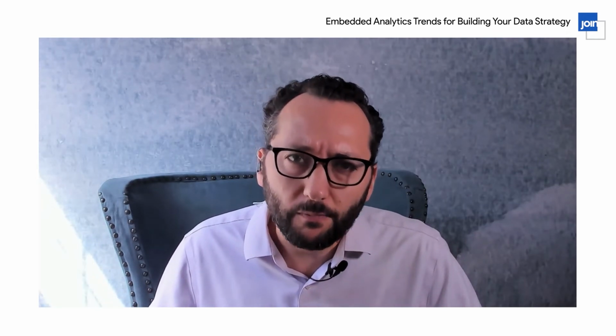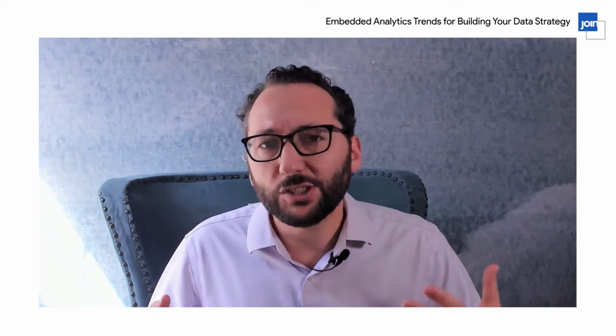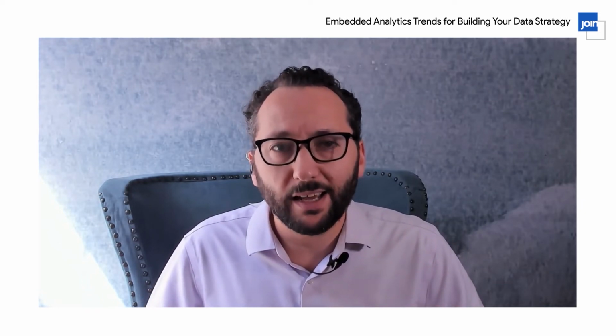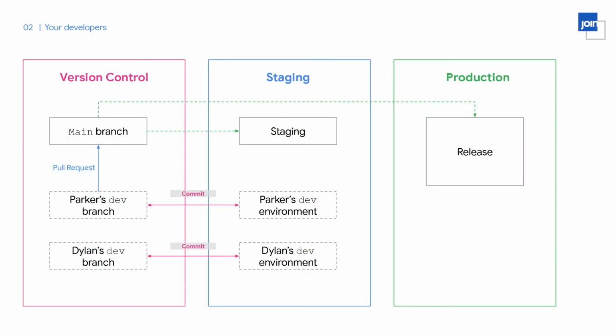The second thing to think about from your developer's perspective is that any software developer worth their salt today is going to want to use software development lifecycle ideas, things like version control, things like REST APIs, the ability to have development, staging, and production environments.